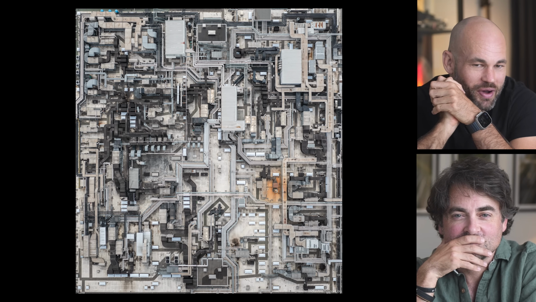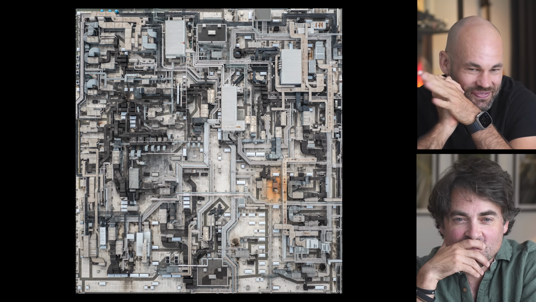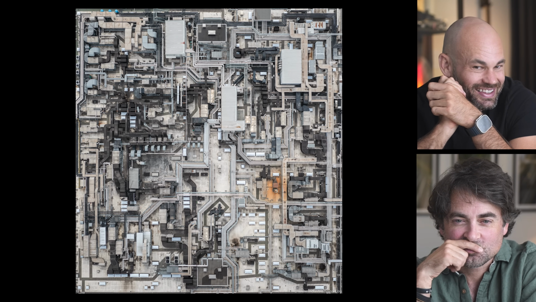Let's rate it. 3, 2, 1. I'm going to go 4. I was close to giving this a 5. Yeah? I really like this. And even that little brown spot on the side, where something's rusting, I like that too.